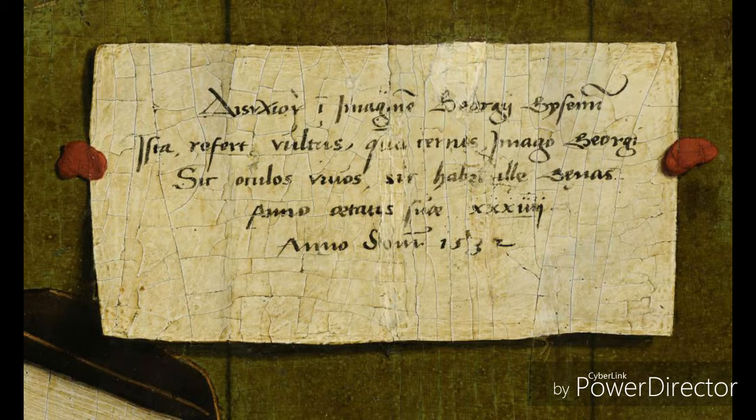Also, to the left of the book, there is a Latin poem. It translates to, "This John on George Giese's picture, that what you see is George's picture, showing his features, how vivid his eyes are, and how his cheek is formed, in his 34th year of age, AD 1532."